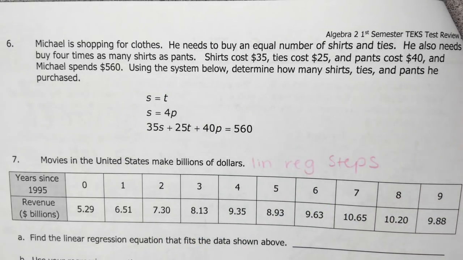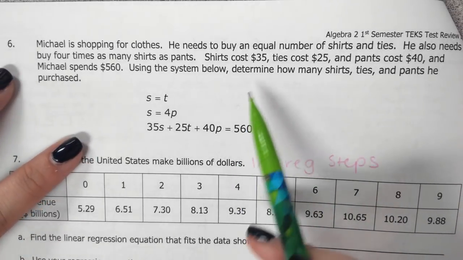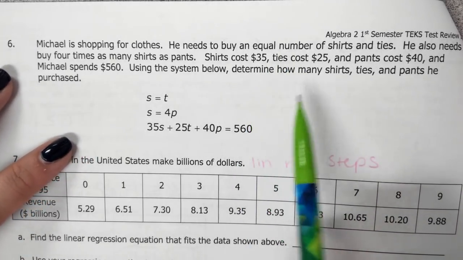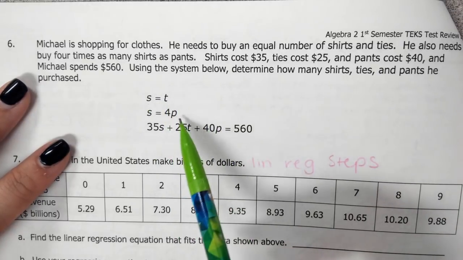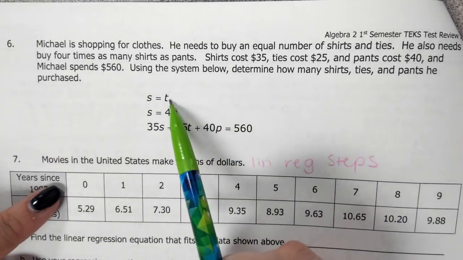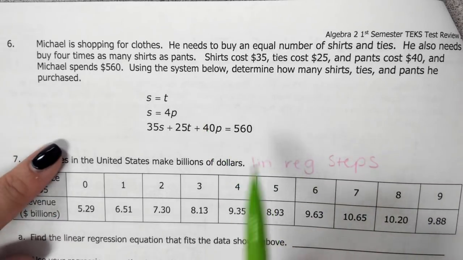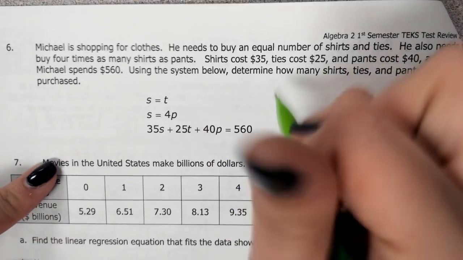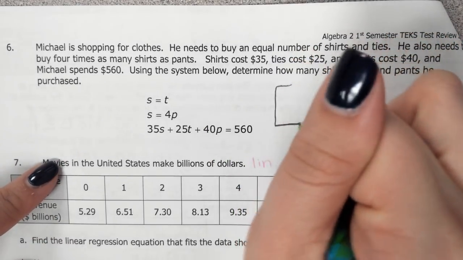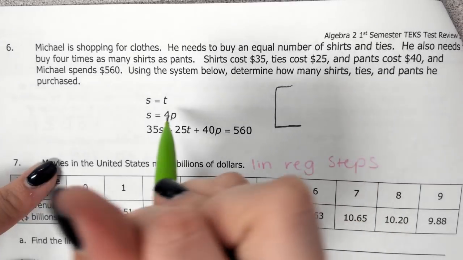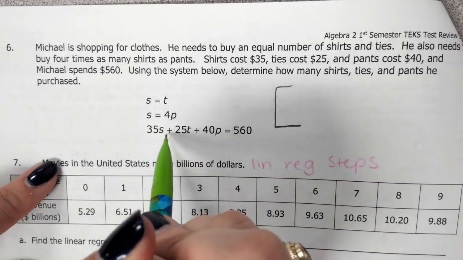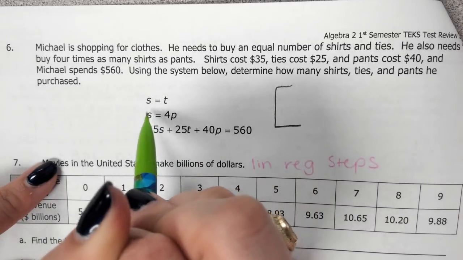So you have a couple of options on this if you want to solve it. Notice, we've got all of these words, but in the final question, all we're doing is identifying S, T, and P, which are shirts, ties, and pants. You can either solve this by hand, or we could create a matrix and do the same thing we did with 4 and 5. I would suggest creating a matrix, but in order to do that, you want to have it to where this equation is what these two look like.